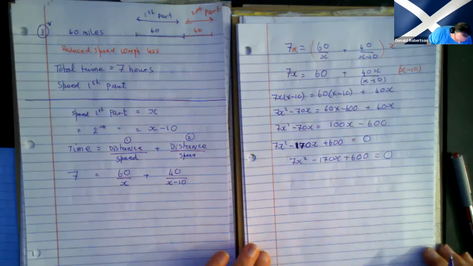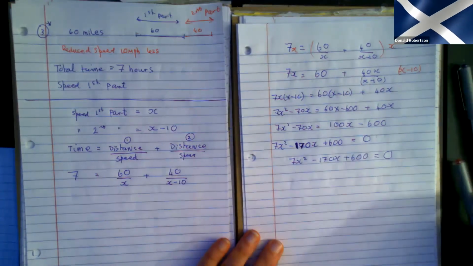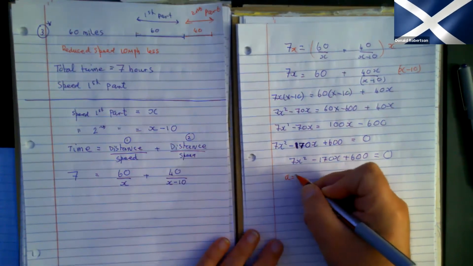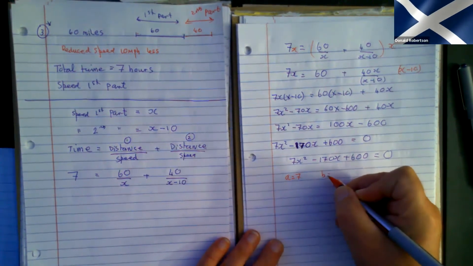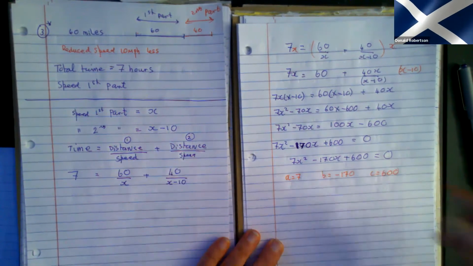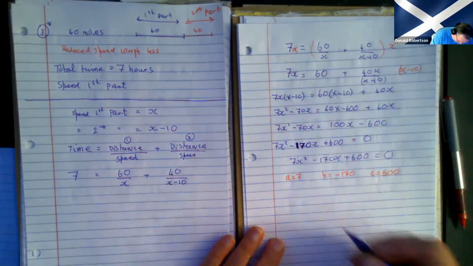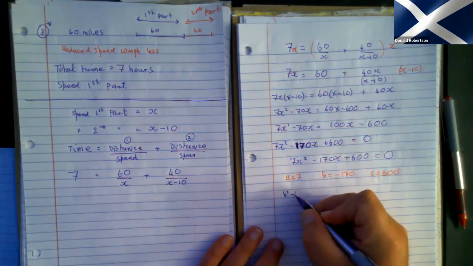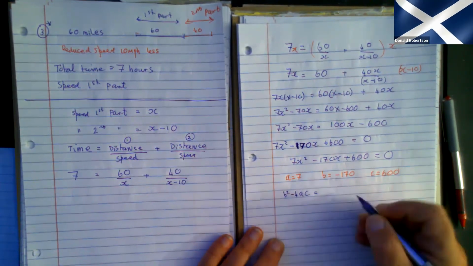I mean, you may get lucky and find a factoring. Since I don't really hold out much hope that I'd be able to factor it without a lot of luck and a lot of trial and error, why don't I just do the quadratic formula? So let's get the b squared minus 4ac bit calculated.